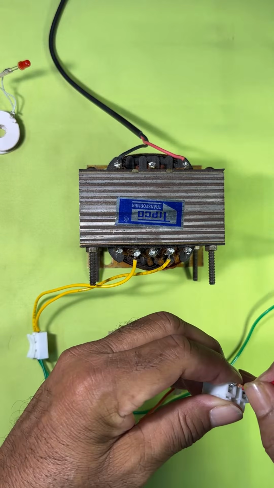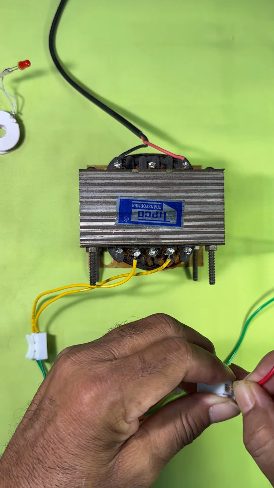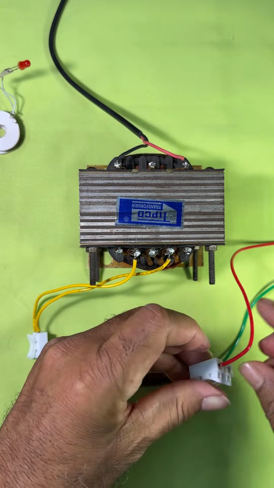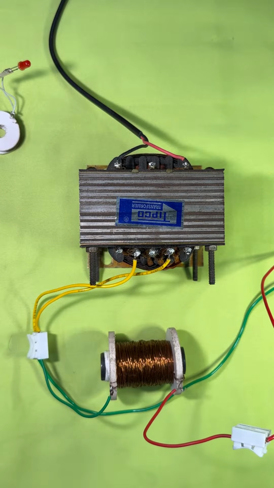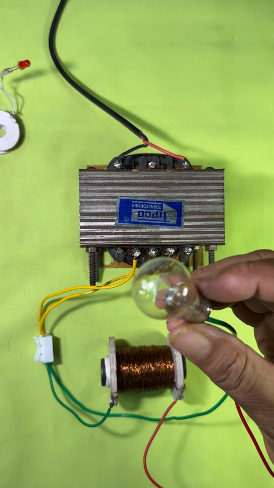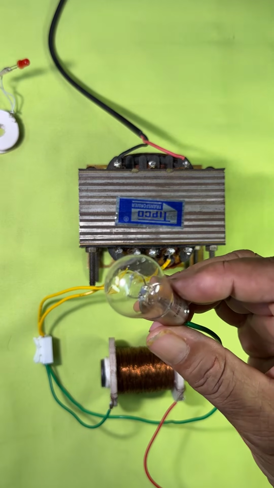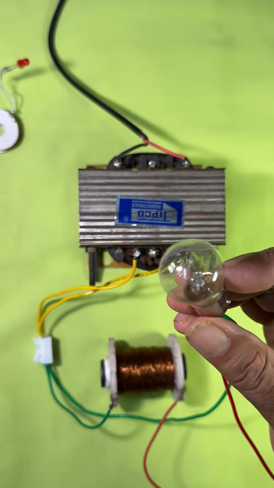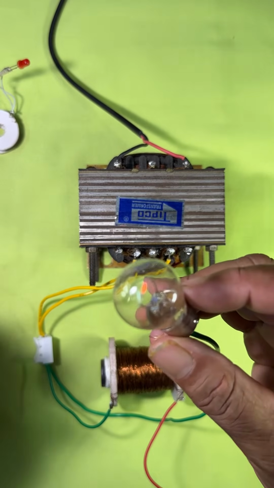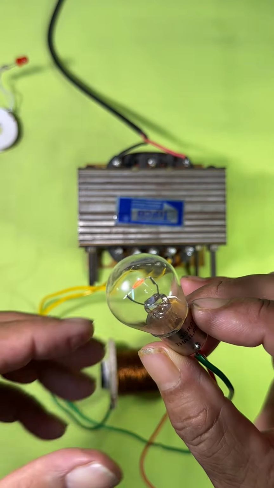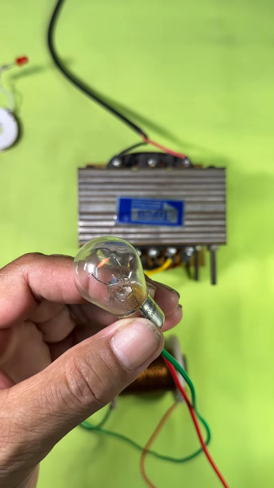So, what I have to do, ultimately I have to cut it. Let me see connected or not connected, and I hold it to show you, and you just see everything is okay, but the lamp is just glowing. You can see the filament is simple red worm like that.